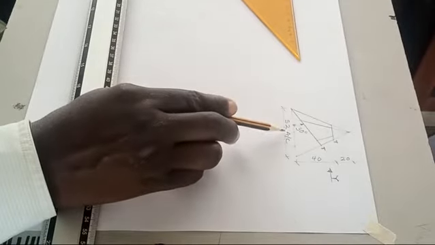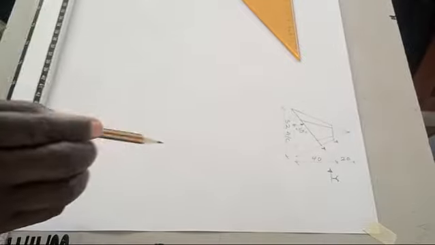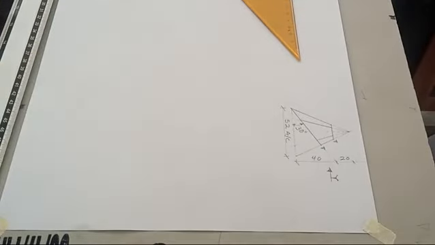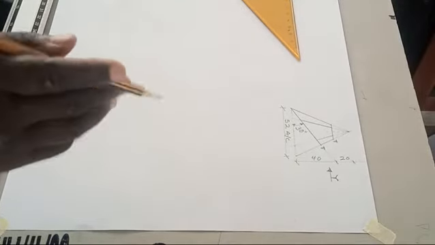And to get the plan, we have been given the distance across corner to be 52. So that will be the diameter of a circle that we'll draw to get the polygon, that is the hexagonal base pyramid. So let's say I take this point.